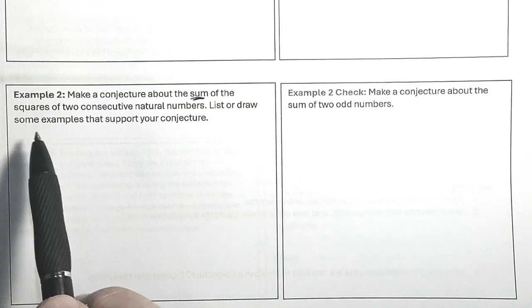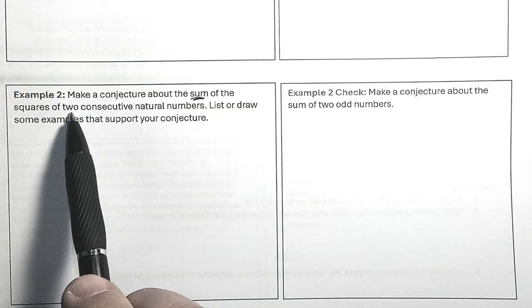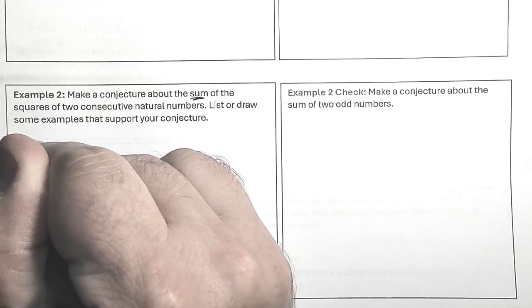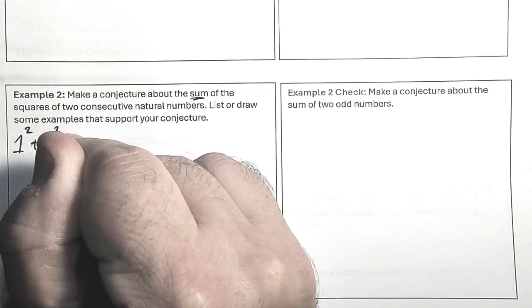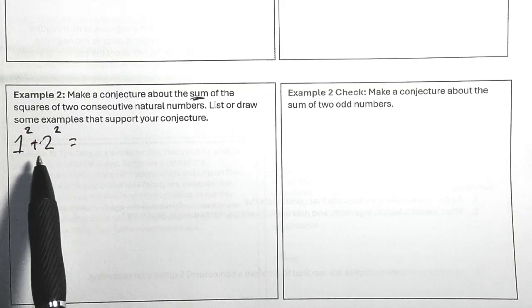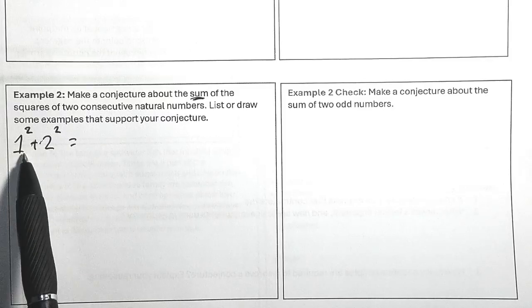What do we do to numbers to get the sum? We add them. So we're going to add the squares. So we're going to square 2 consecutive natural numbers. Consecutive is just, we'll say 1, 2. So we're adding the sum of the squares of 2 consecutive numbers.